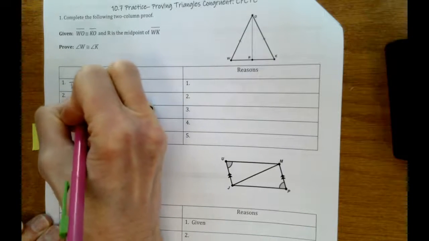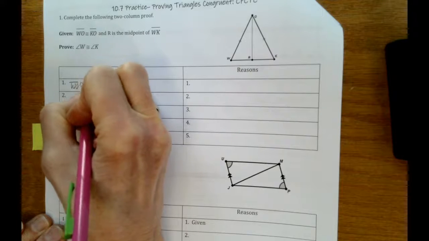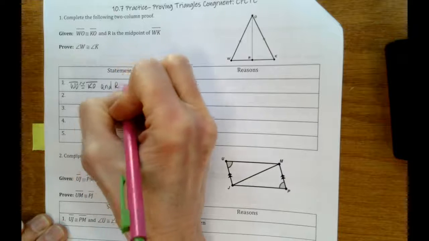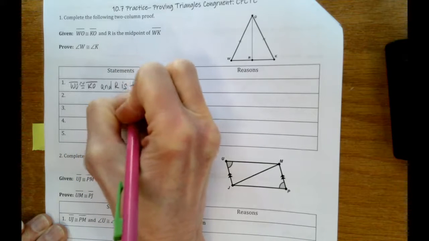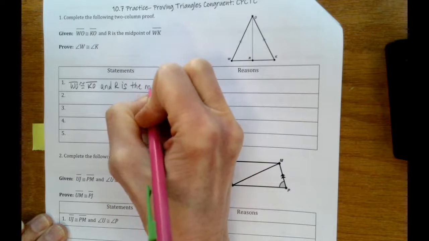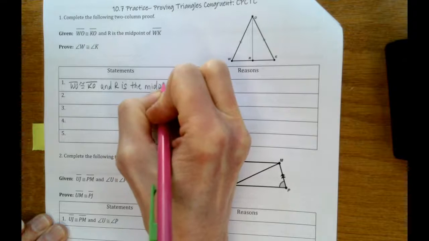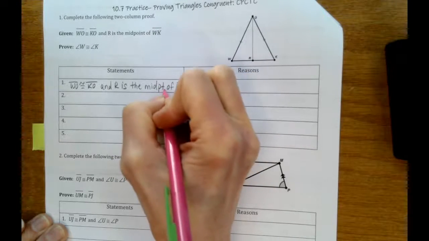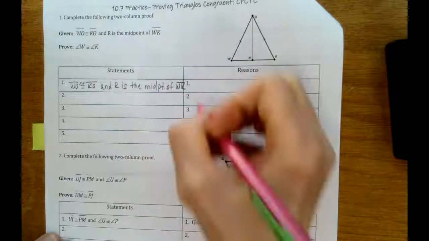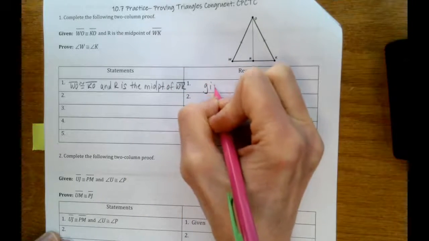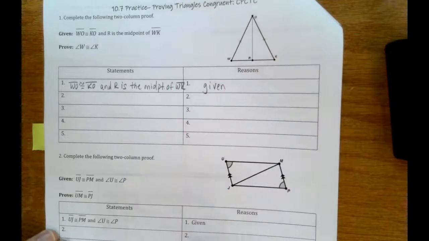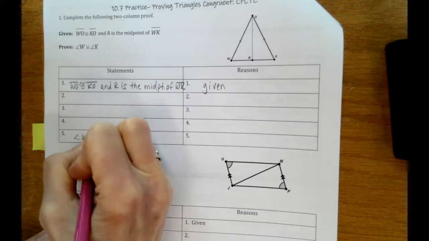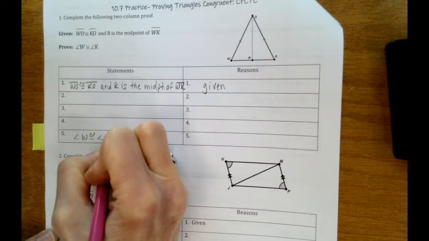WO is congruent to KO, and R is the midpoint of WK. Had to abbreviate a teeny bit, midpoint here. And our reason is given. What we're trying to prove is that angle W is congruent to angle K.